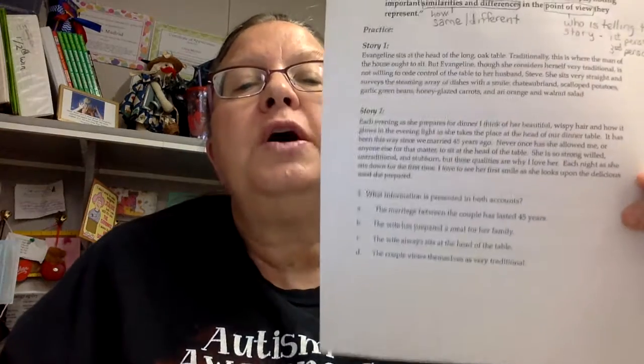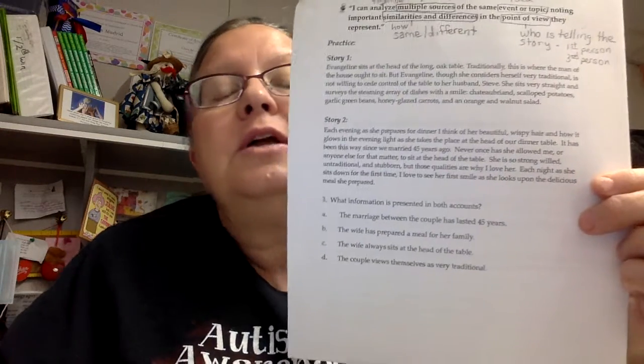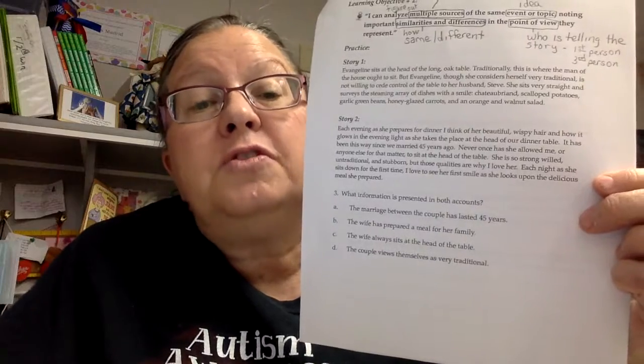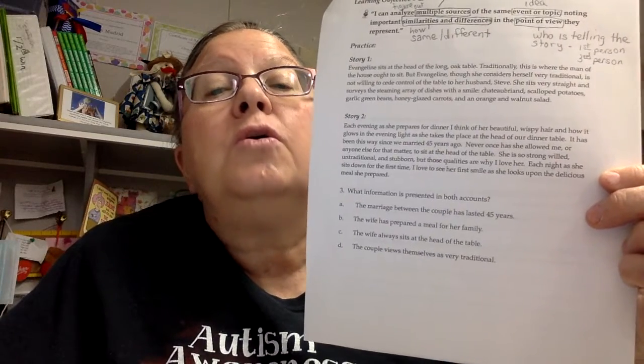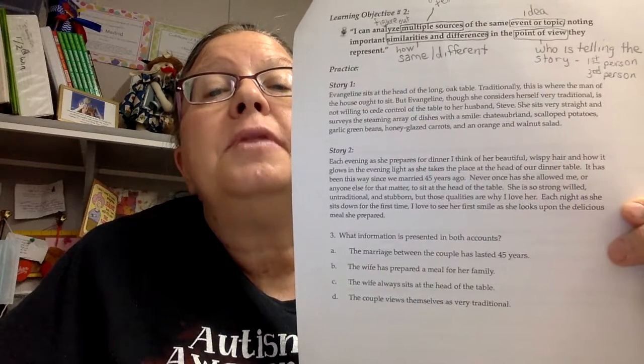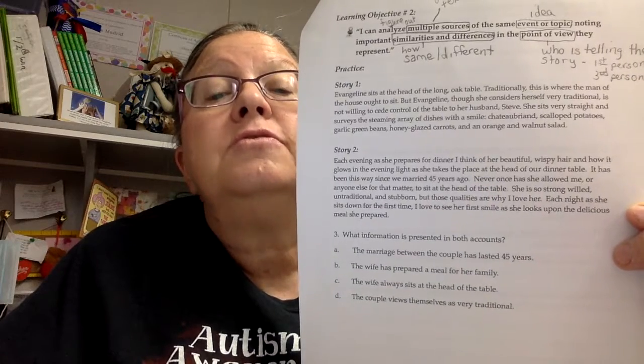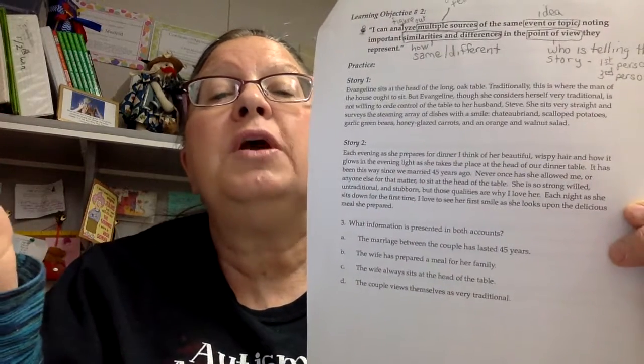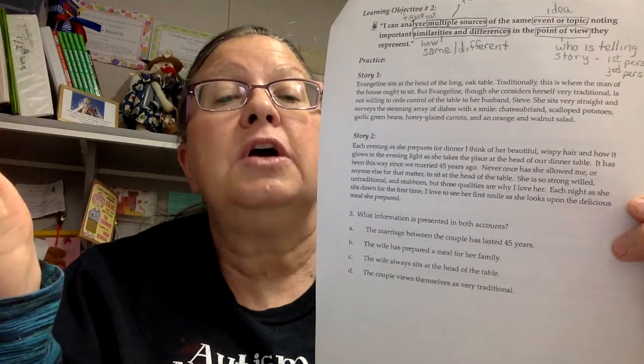Okay, so we're going to read stories 1 and 2, and we're going to look for the important words for point of view. We're going to figure out from two different texts that we're going to be reading, what is that main idea? What's going on? What's happening? How are they the same? How are they different? And we're going to go from there.